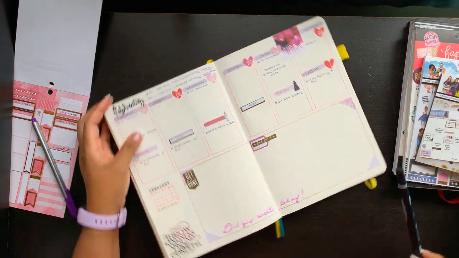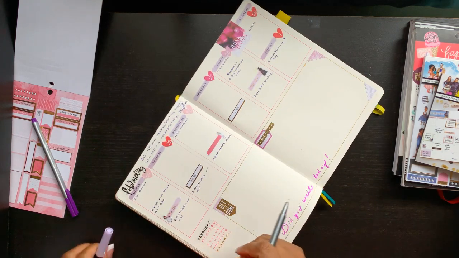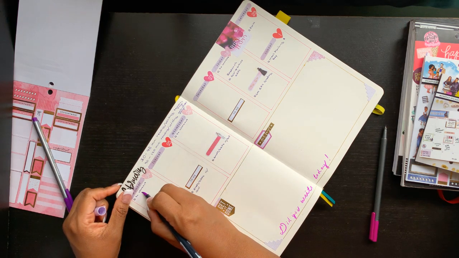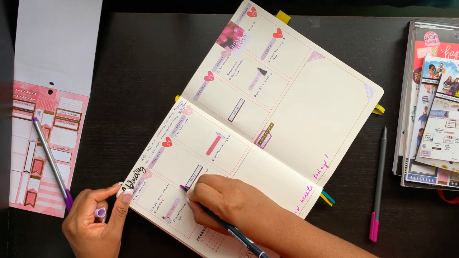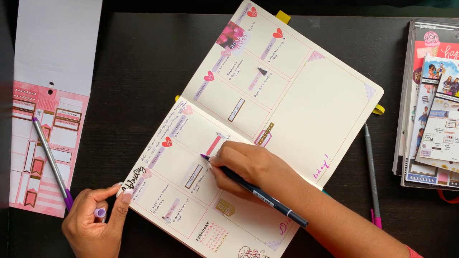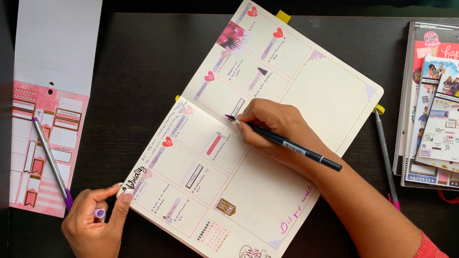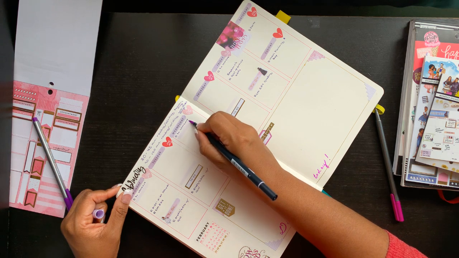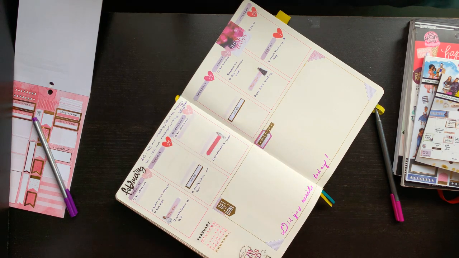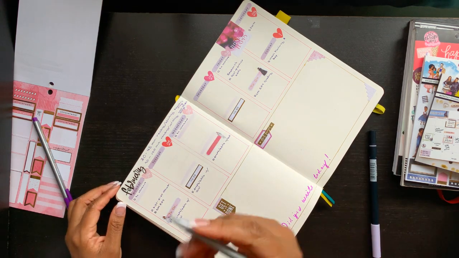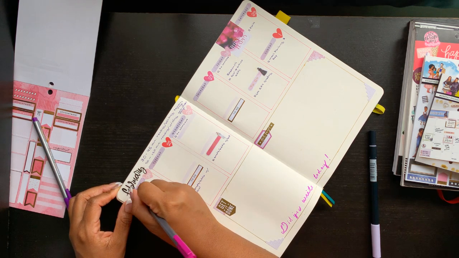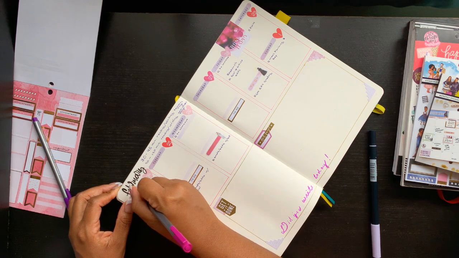So let's go ahead and do our highlights here so that this happens the way it needs to for the rest of the week. And we're going to write this in the lighter color again so that it really just stands out.